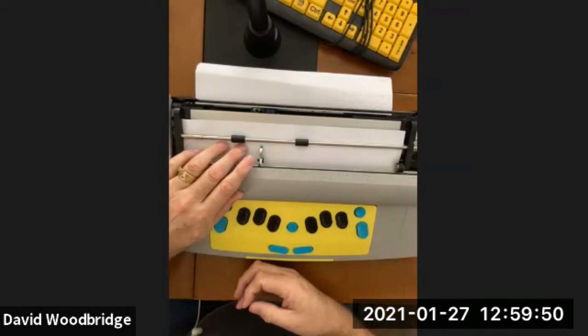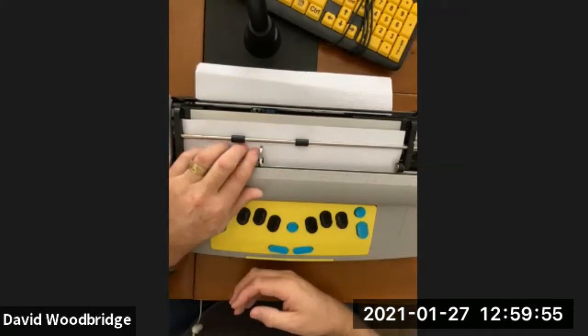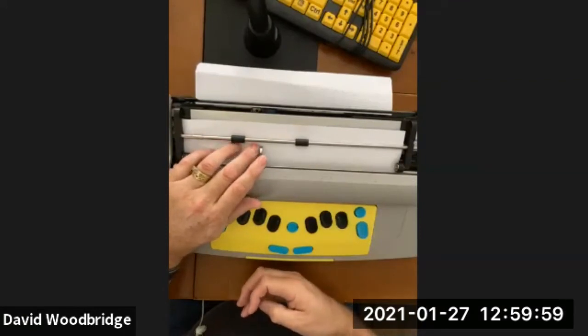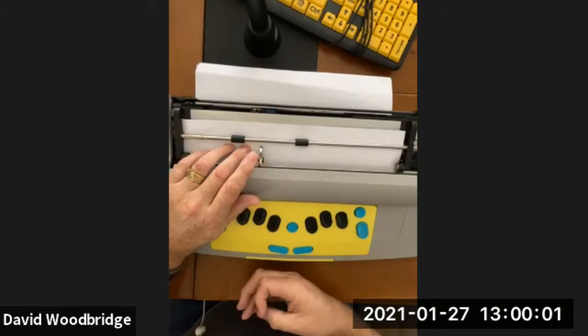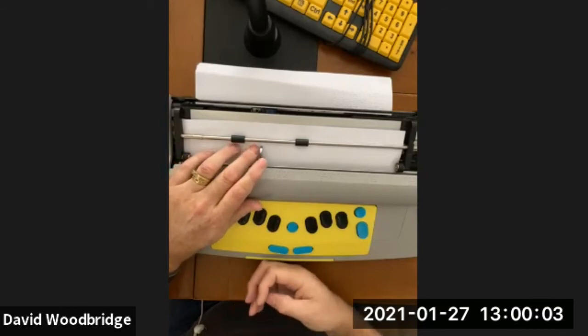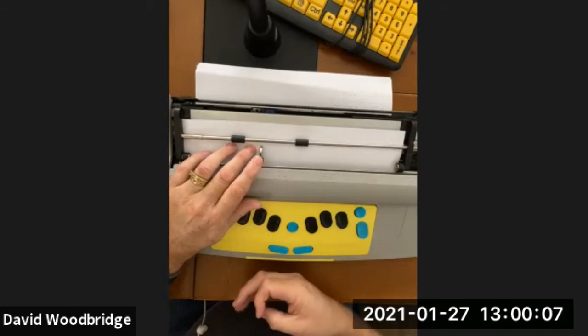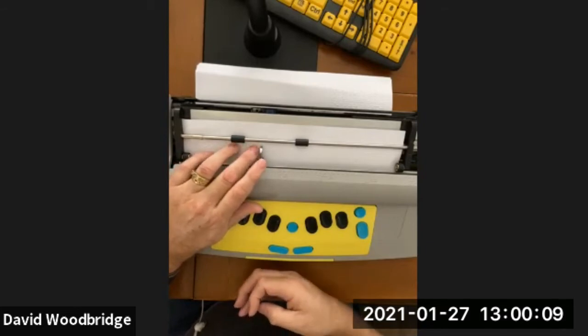And the really cool thing about this device is not only can I Braille on it, but if I don't know Braille and I'm a support teacher or a family member who wants to produce a Braille list for their child who is blind, I can plug in a standard computer keyboard.